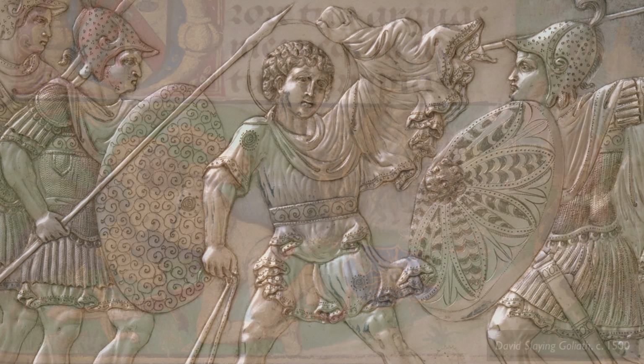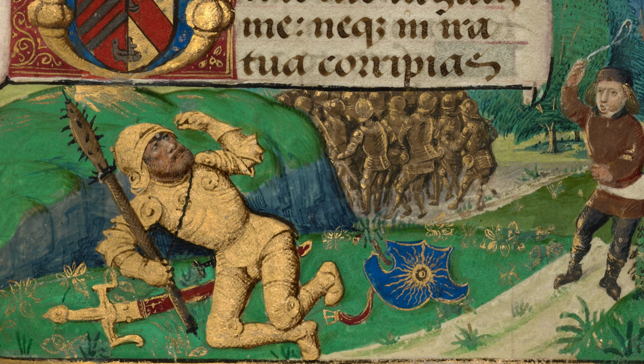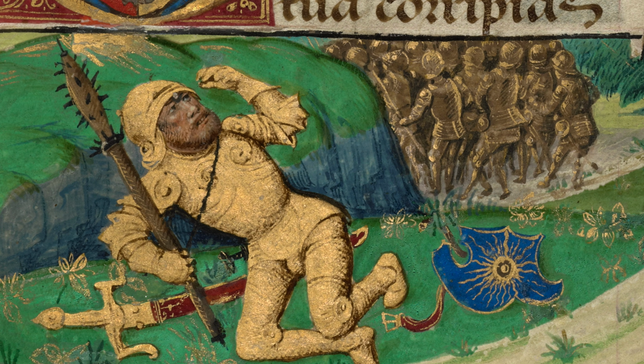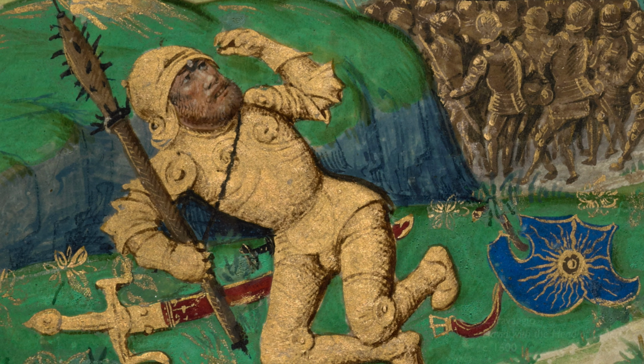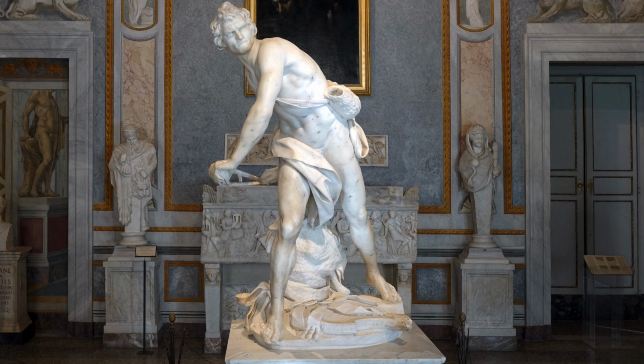David has that behind him when he goes to face and defeat Goliath, which he does with one stone from the slingshot, which hits Goliath between the eyes and fells him. David then takes the giant's sword and severs his head. But this is the moment of action itself.